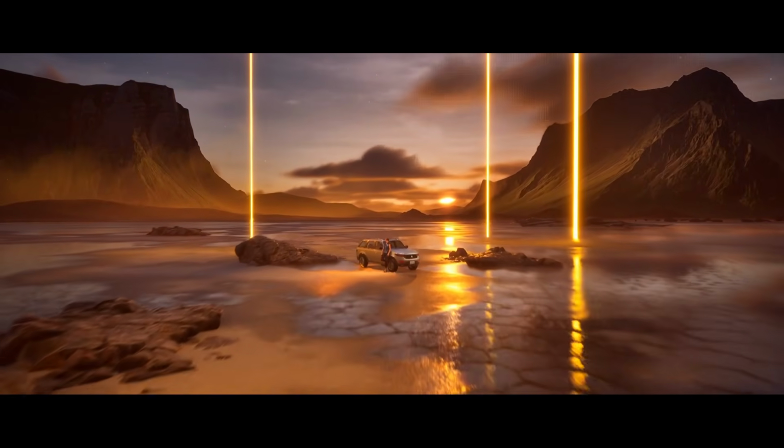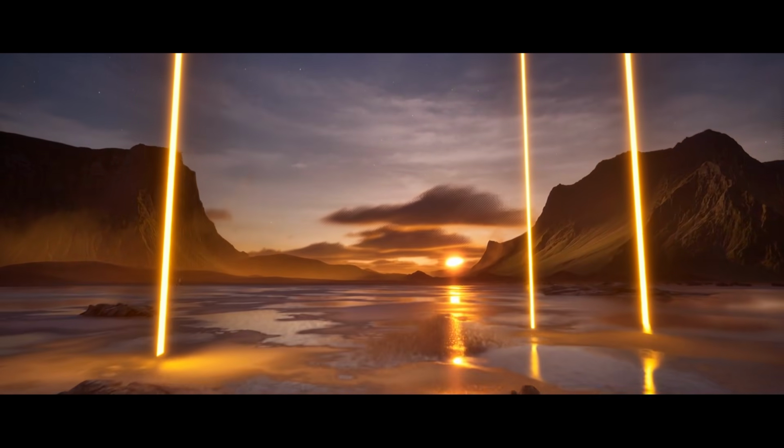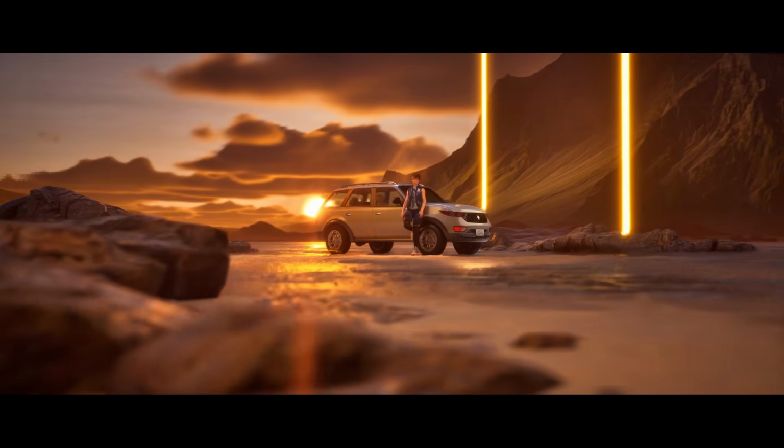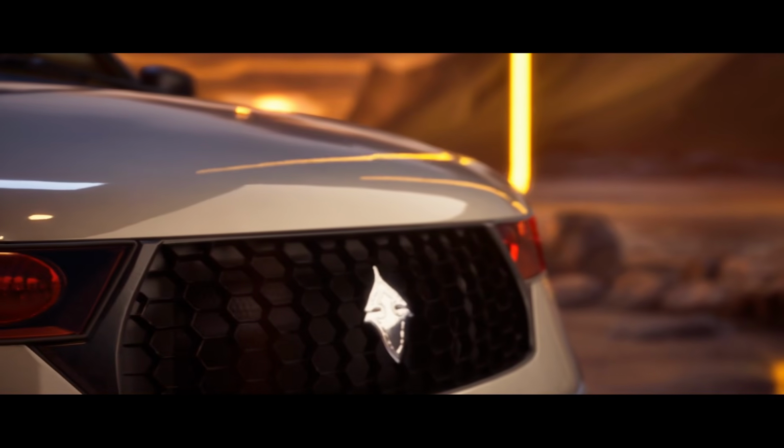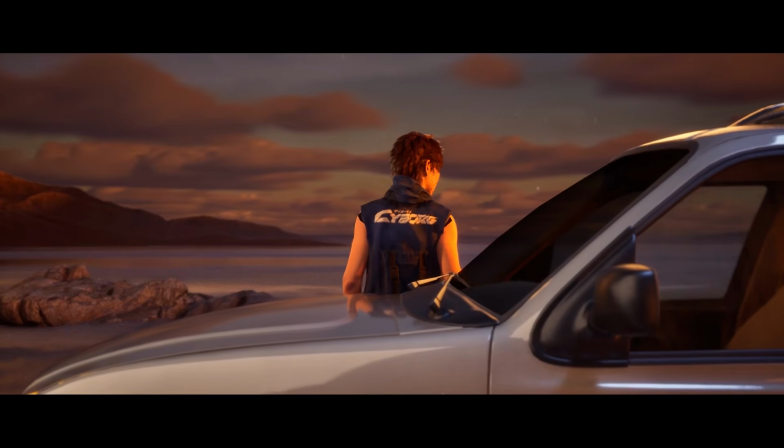In this video, you will learn to use the cameras inside Replikant, understand his settings, move them efficiently, and how to animate them. Let's jump right into it.